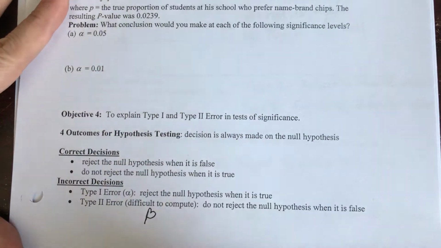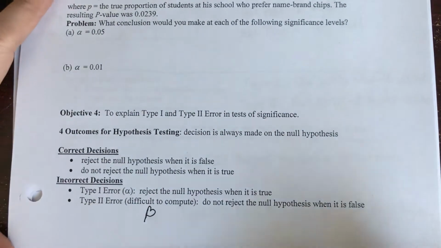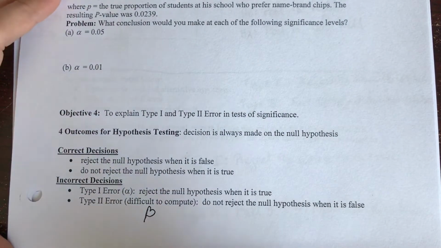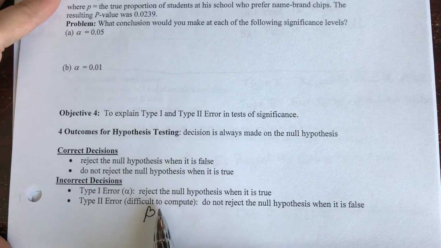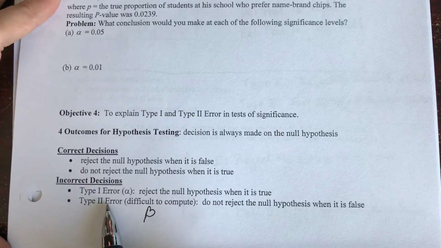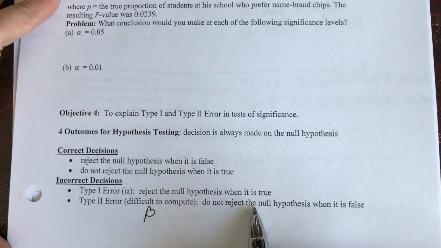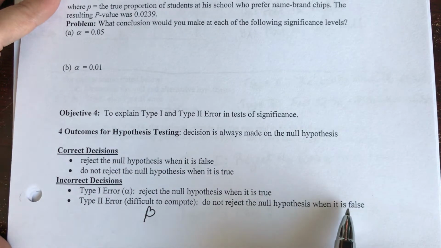Okay, it's like a cursive B. It's really difficult to compute. We're not required to compute it. We do need to understand a couple things about it. We're going to get into that at the end of this chapter. But the type 2 error is when you do not reject your null hypothesis when it is false.